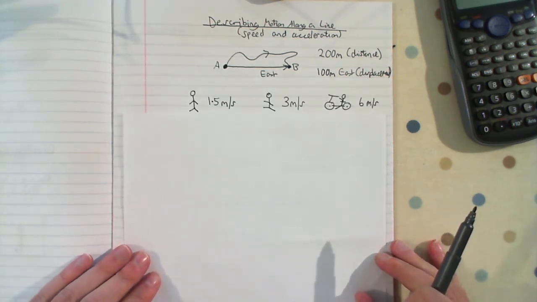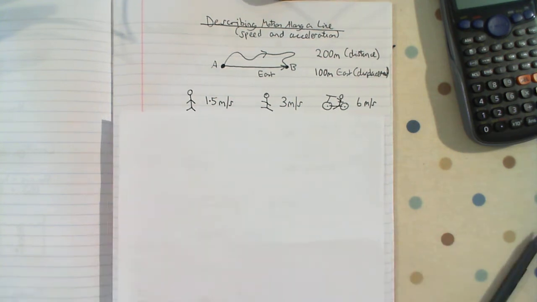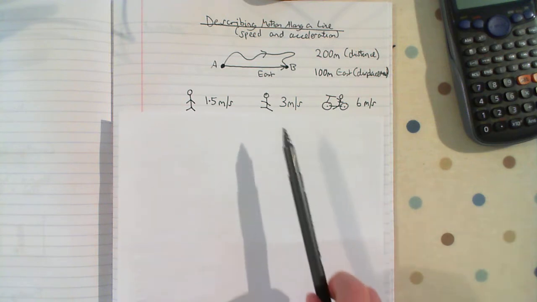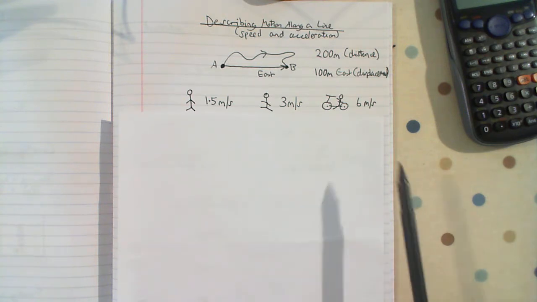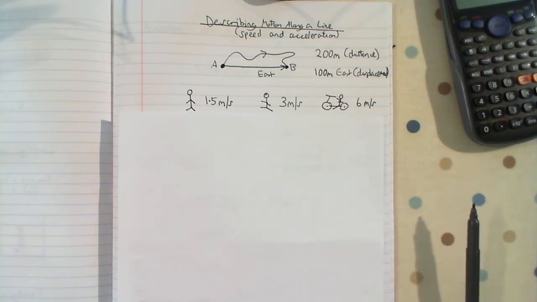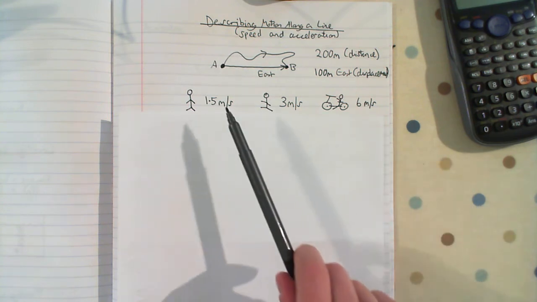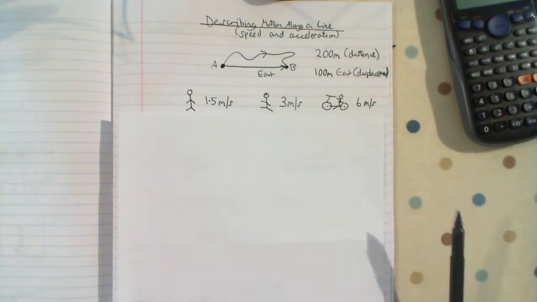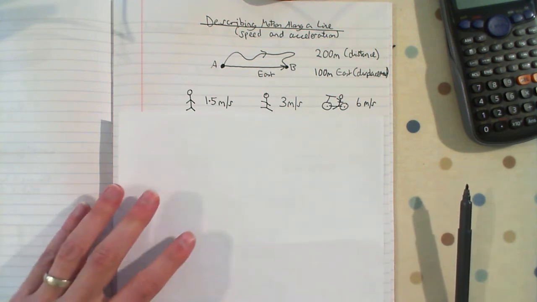You need to know various different speeds, typical values of speed. So a person walking is at 1.5 meters per second, a person running is at 3 meters per second, and a person riding a bike is at 6 meters per second. If you look carefully, the numbers double each time, so there's a pattern involved.